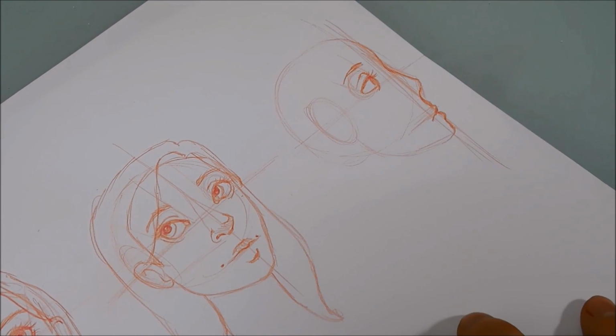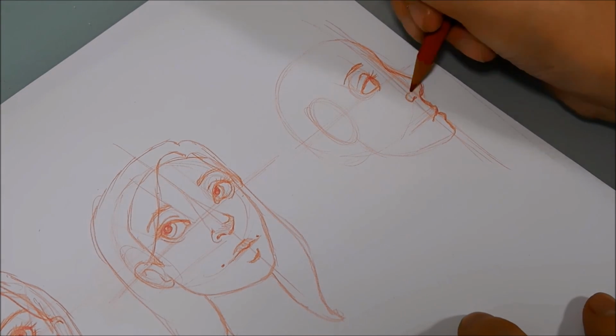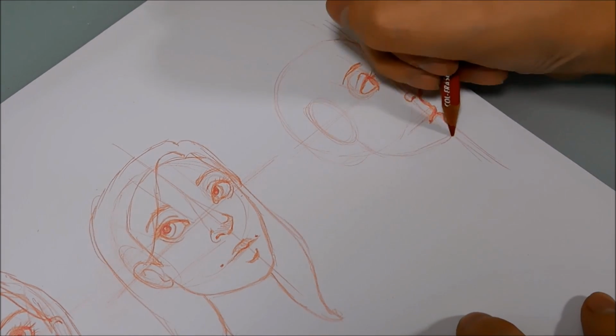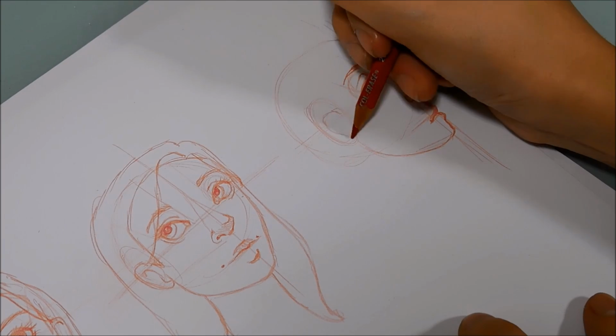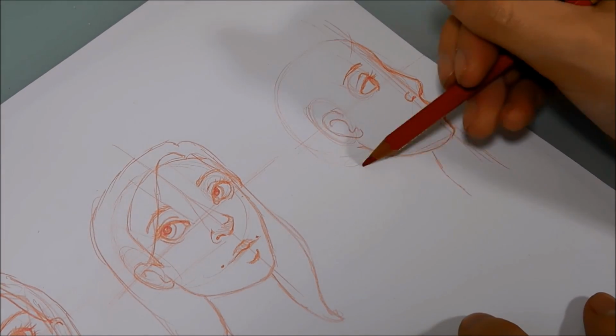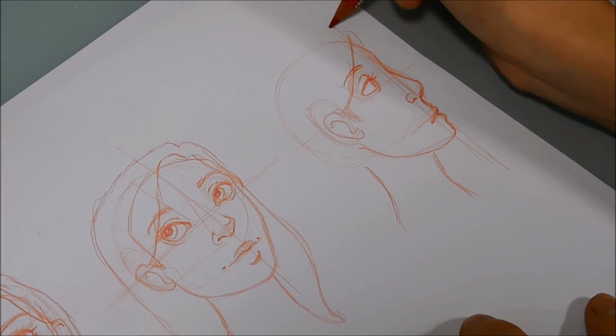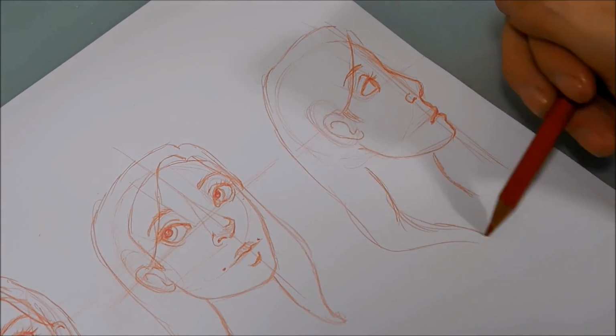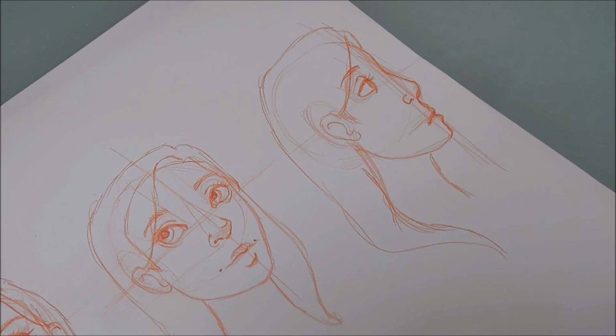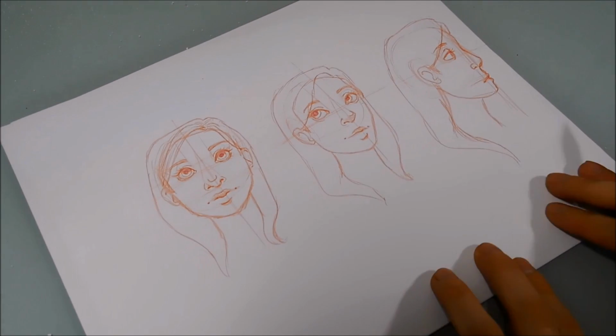I also wanted to point out that I will be the first to admit that my profiles are not great. It's something I'm really trying to work on, but just keep in mind that all of the things that I talked about before still apply no matter which way the face is facing.